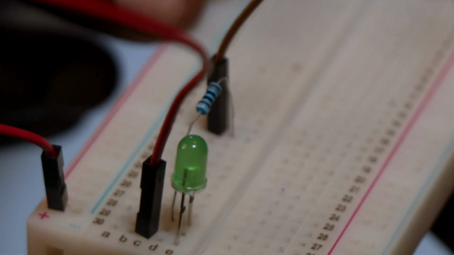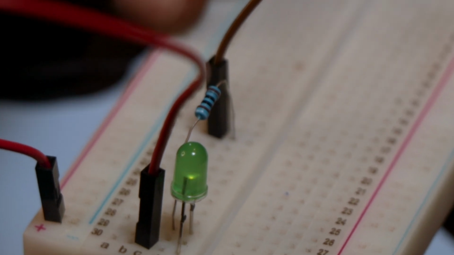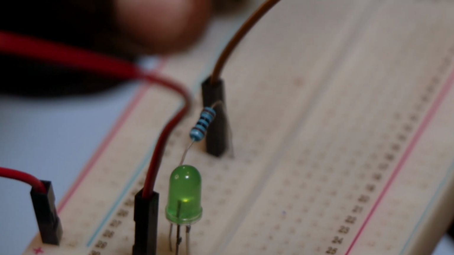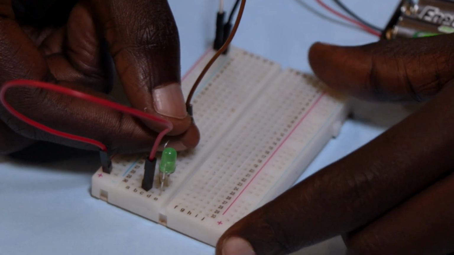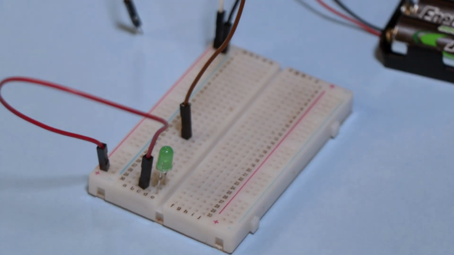So right now there's nothing, but when I connect it, you'll see a very dim light. That means that this resistor here that we have used is too strong. It's reducing so much electrical energy that very little of it is reaching the LED. So we're going to change it to a slightly less strong resistor. So we'll just remove that and get another one with a different value.